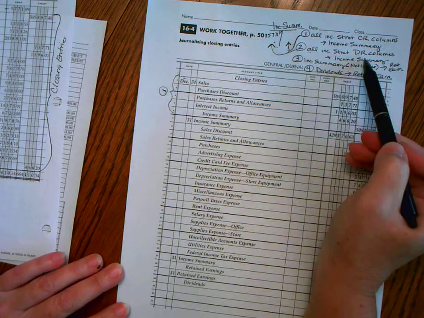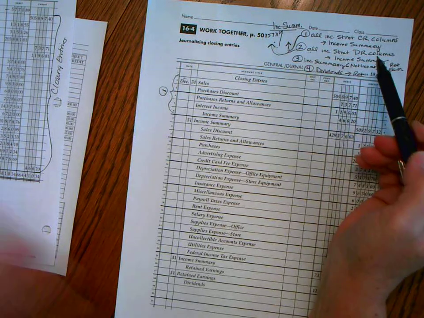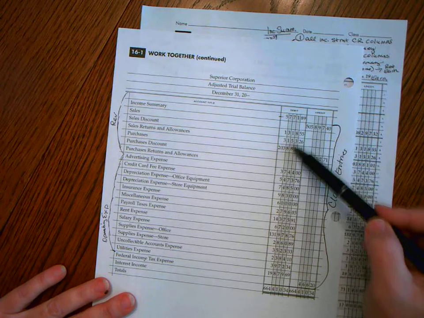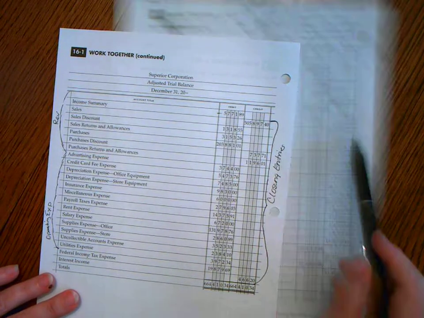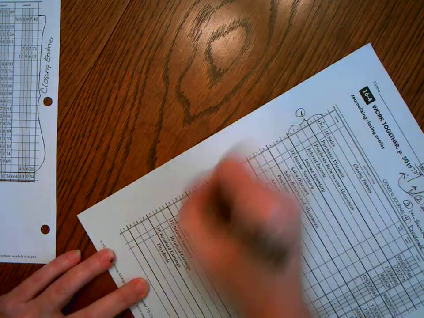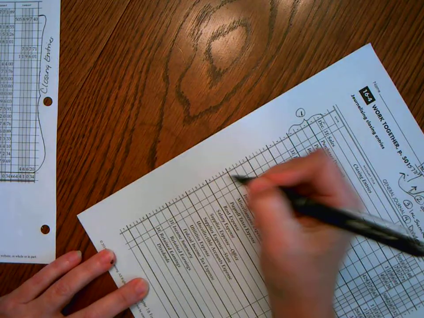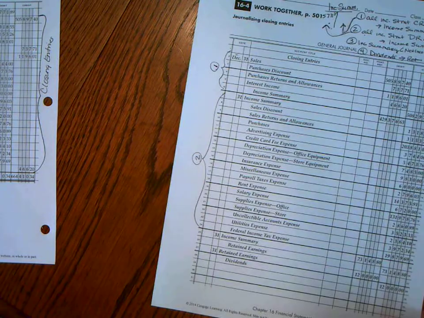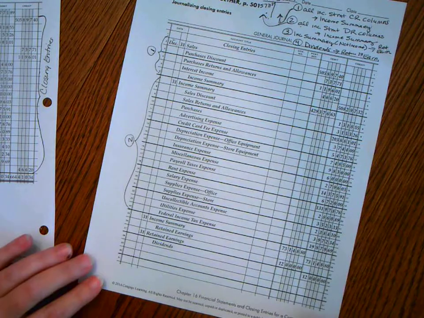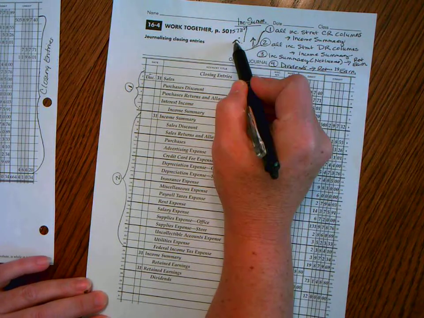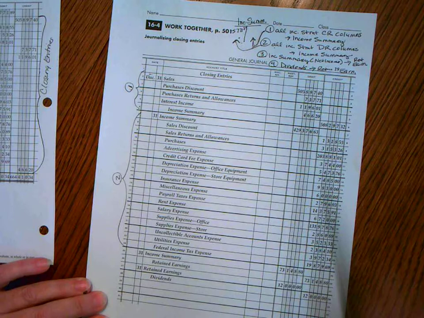So the second closing entry is to close all of the debit columns here, not including the income summary. But closing all of these with a credit, add them all up. Here's the debit to income summary. So this is the second closing entry. And that second closing entry brings that amount to the debit side of the income summary.